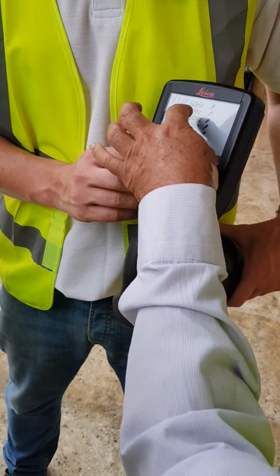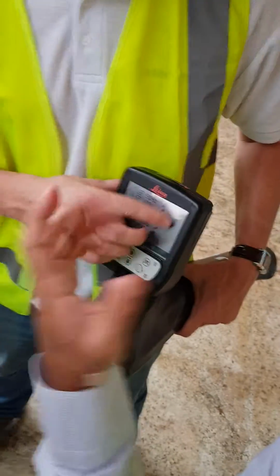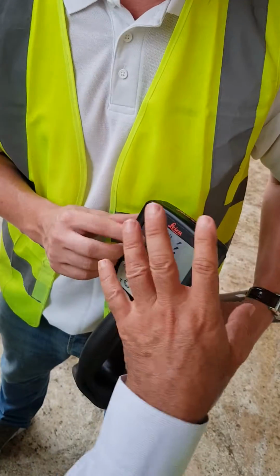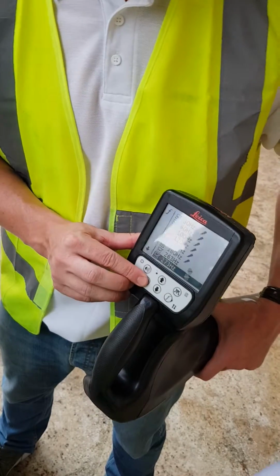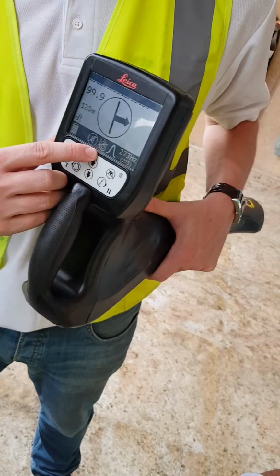What is the use of this signal if it is not available on the transmitter? Because these are passive, in passive mode. Okay. So on this one here, if I come back to the main screen, at the minute we're on line mode.